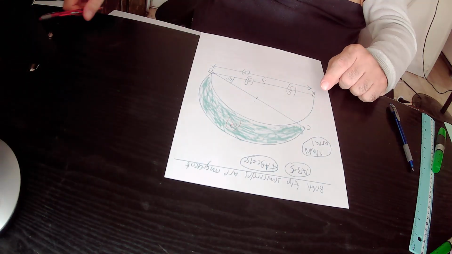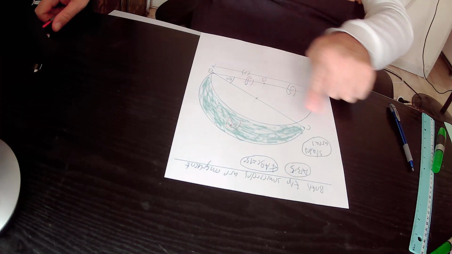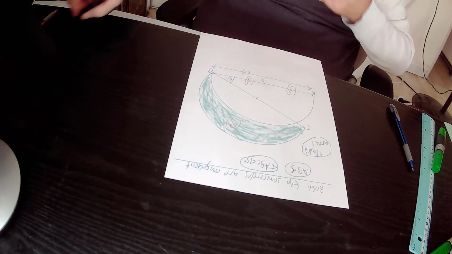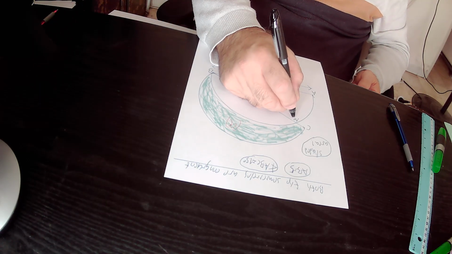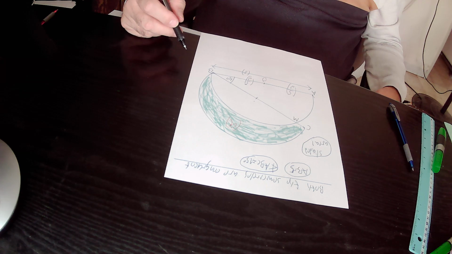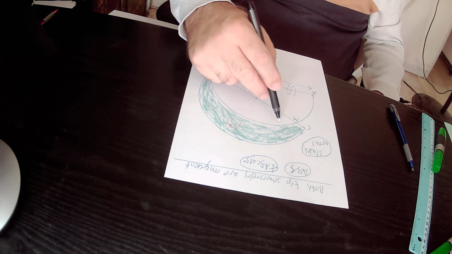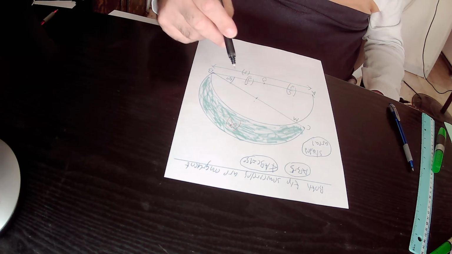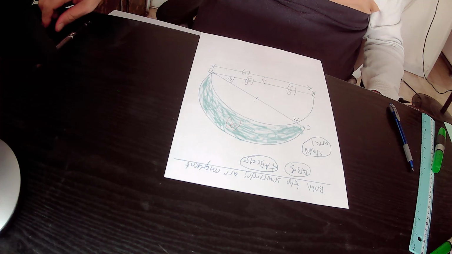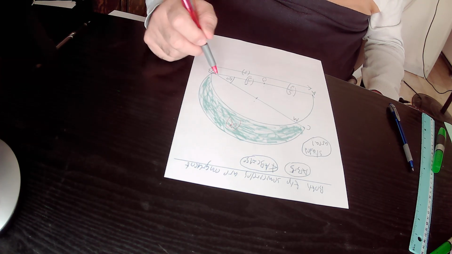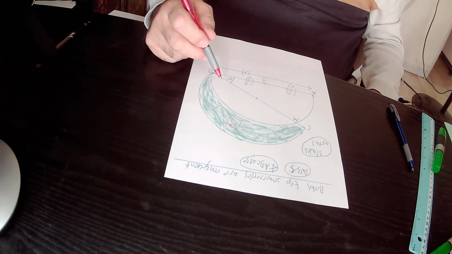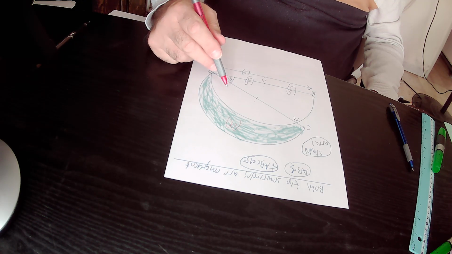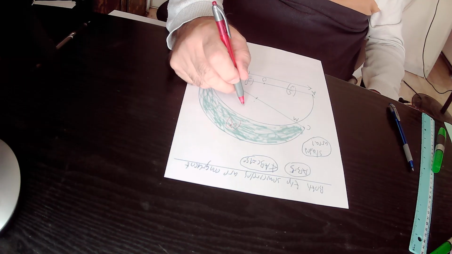We define the intersection point between BC and this semicircle AB. This point is point M. So we will define the size of this shape MB as B. That is to say, this shape, which is actually a small semicircle, is equal to B square units in size according to our definition.